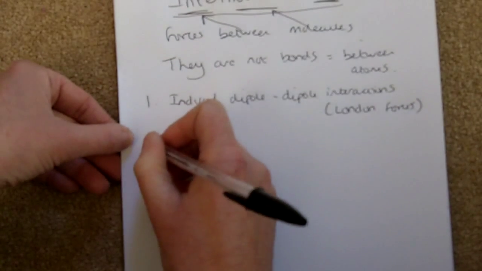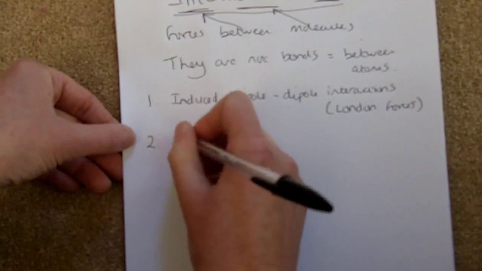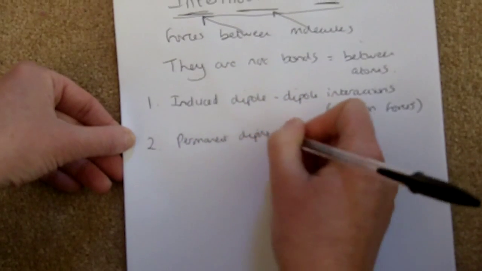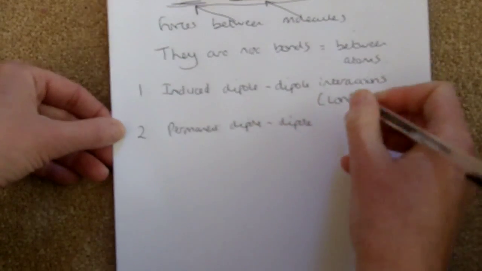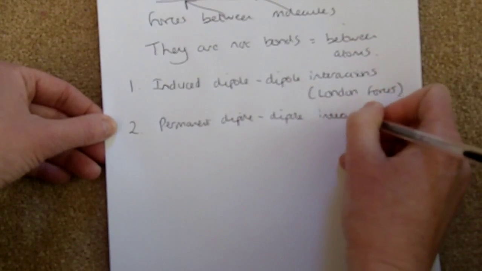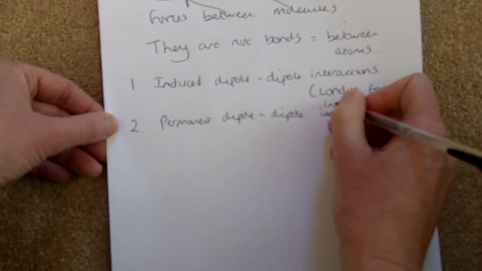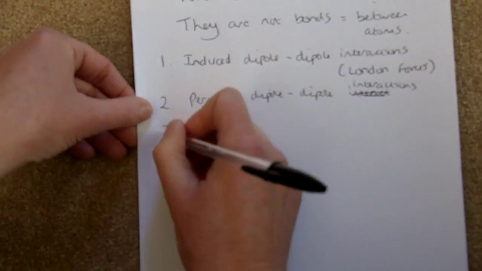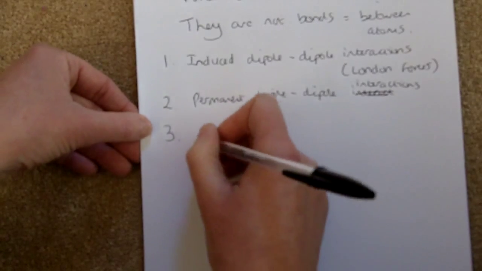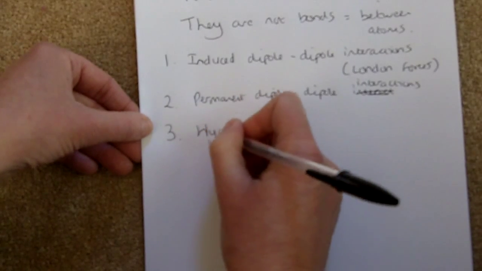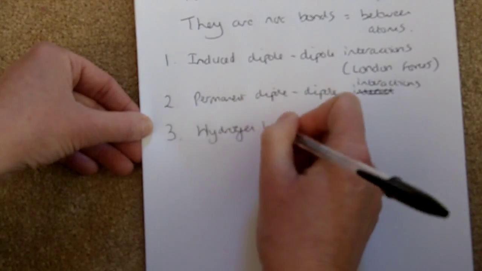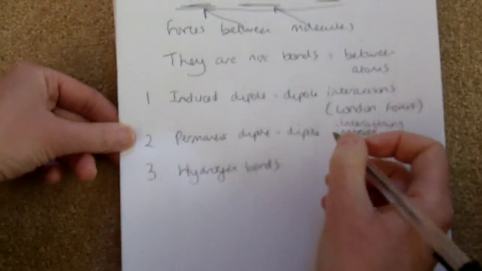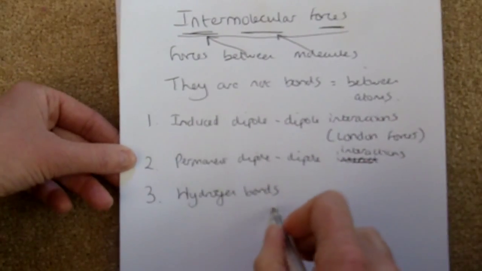The second type we're going to talk about is the permanent dipole to dipole interactions. And the third type of intermolecular force is hydrogen bonds. Now, even though it uses the term bond, it is not a bond. Bonds are between atoms. This is a force.